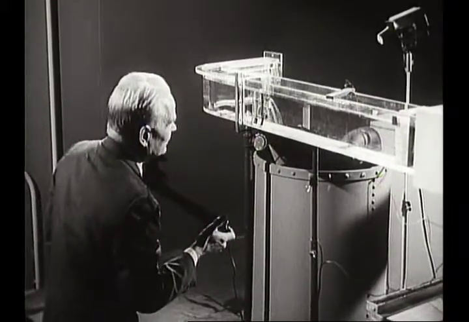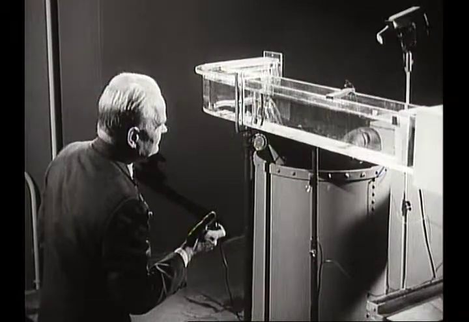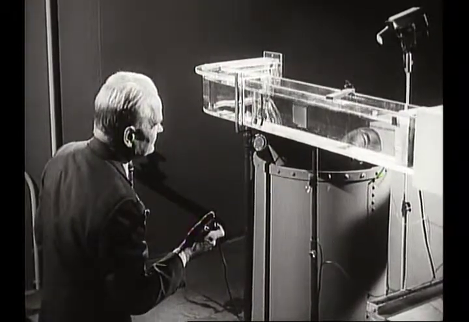Here's a sheet of bubbles from a vertical wire. We have tried to keep the size of the bubbles uniform and large enough to be seen clearly, yet small enough so that their buoyancy does not spoil their usefulness as fluid markers. Let's see what happens when this flow enters the bend.